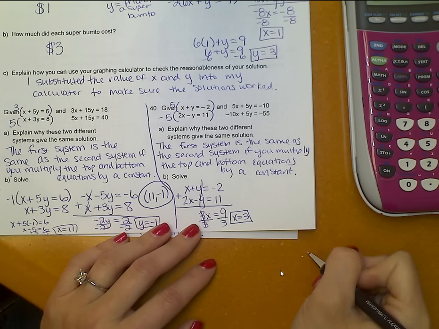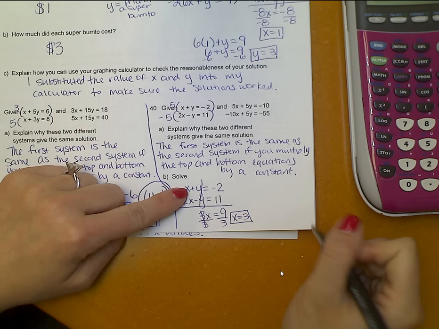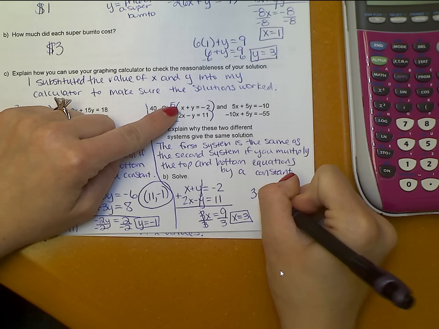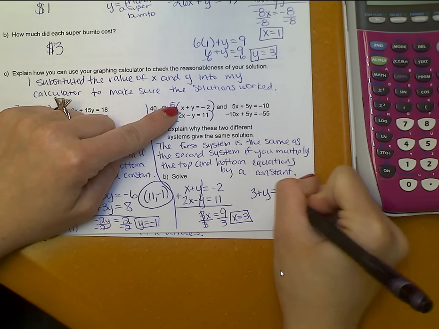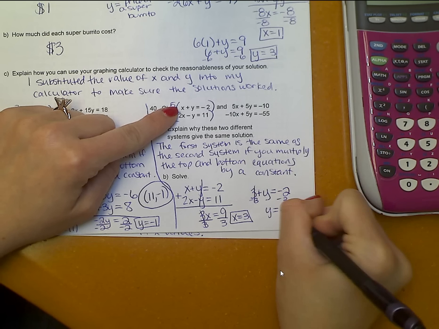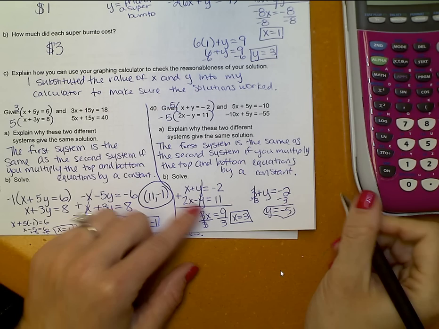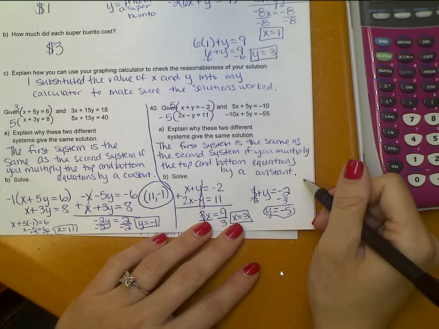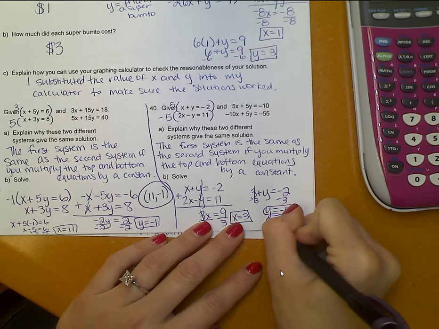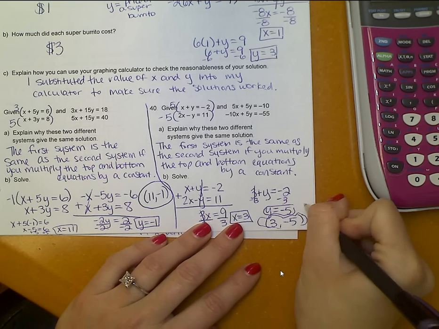I'm going to go back to one of the originals, like the first original, and I'm going to substitute in 3 for x, so 3 plus y equals negative 2. If I subtract 3, I get y equals negative 5. So my final answer as an ordered pair for this problem will be 3, negative 5. And that's my solution right there, 3, negative 5.